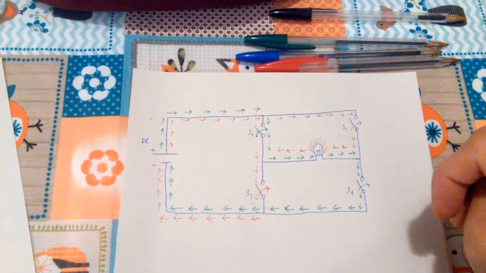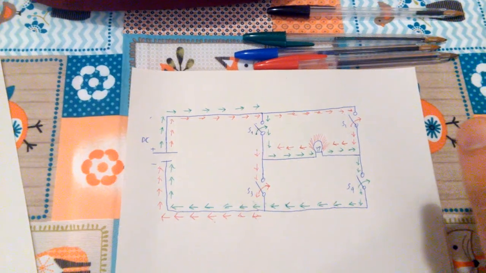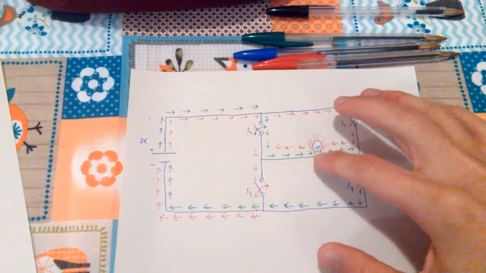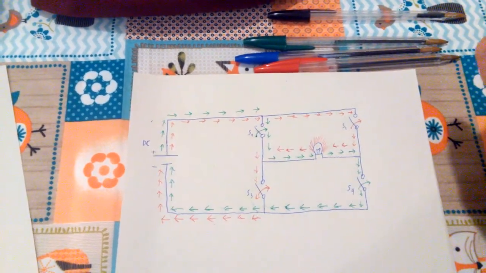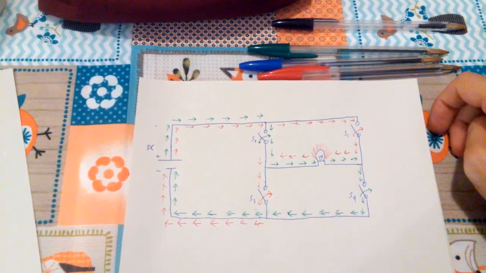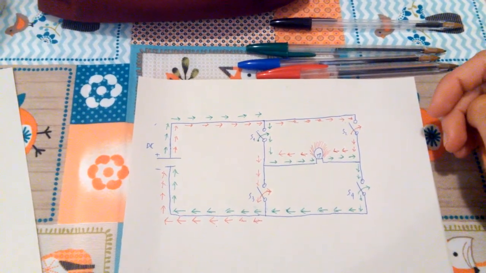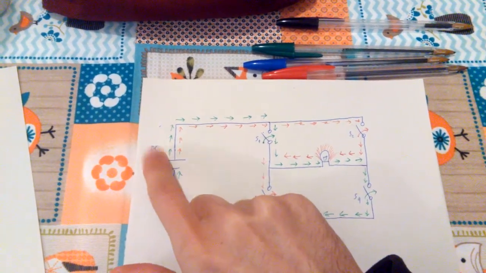source. Now, by the way, this is used, for instance, in solar panels, because unlike other energy sources, solar panels are actually outputting DC, direct current.